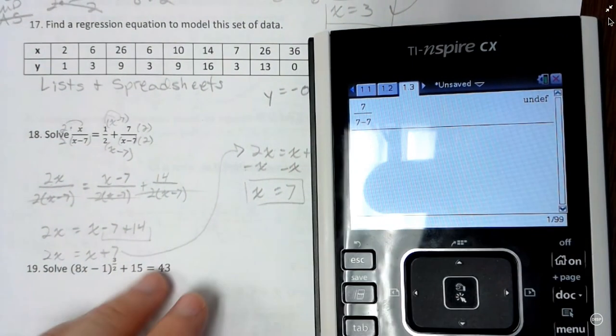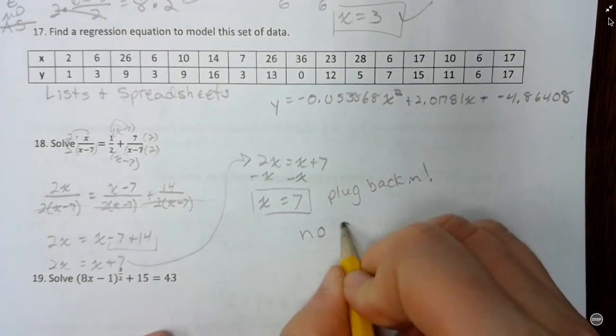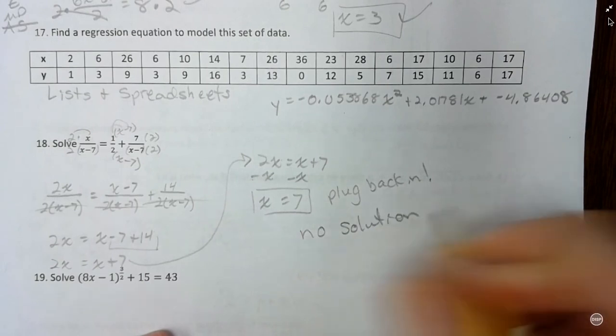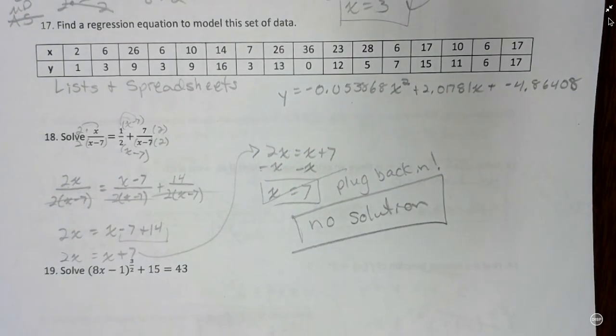So this is not really a solution. I got undefined here. If I plug 7 into that denominator, the denominator is going to be 0. So this is really no solution, unfortunately. Nope.